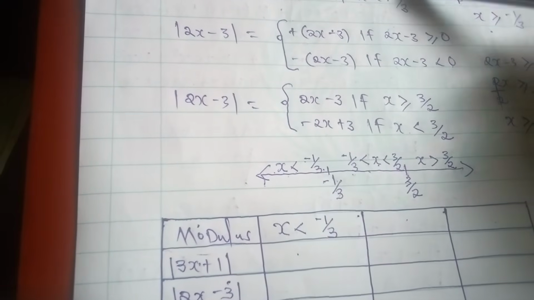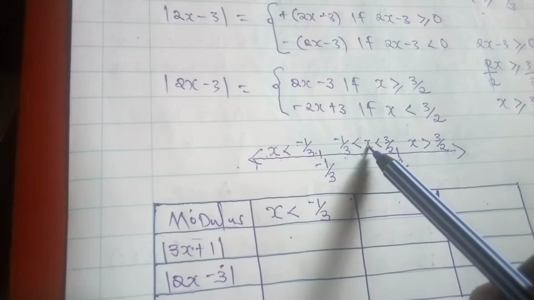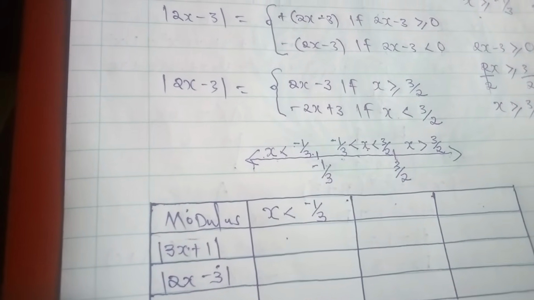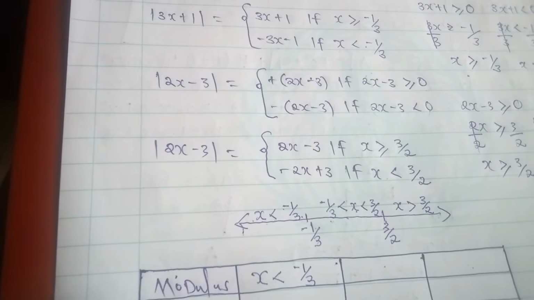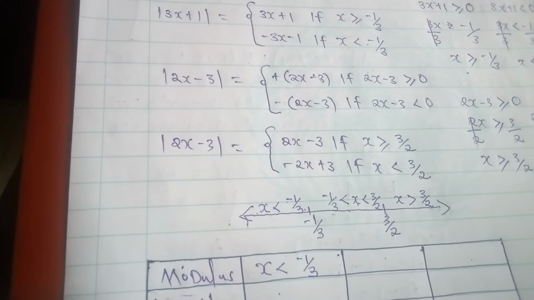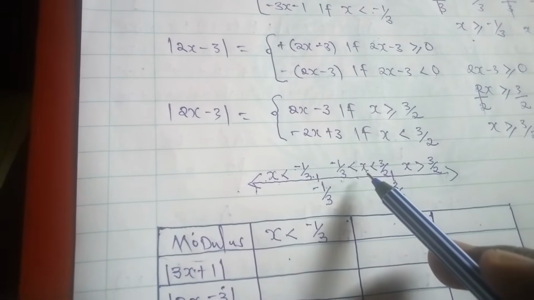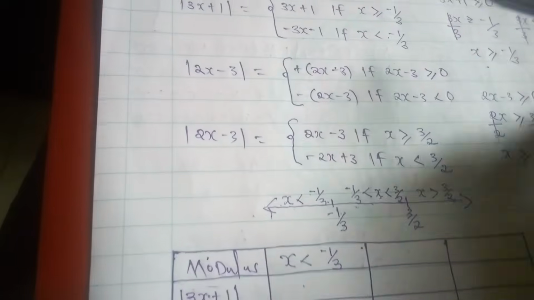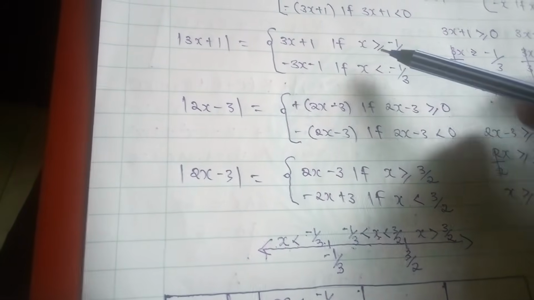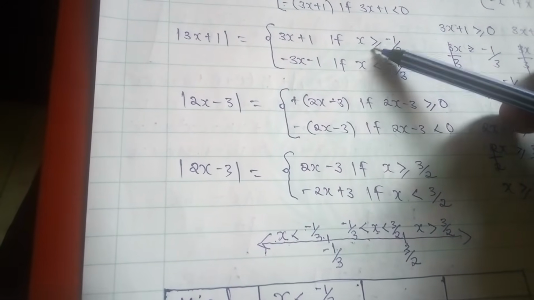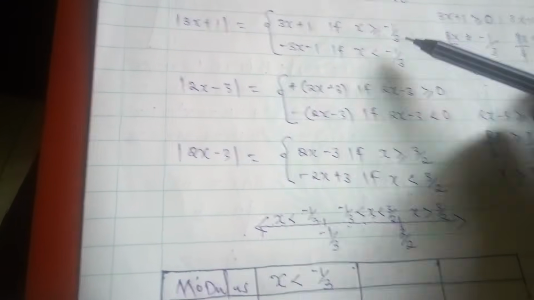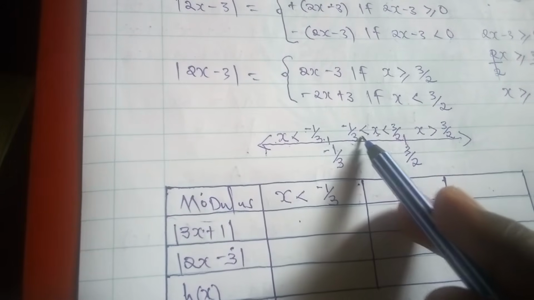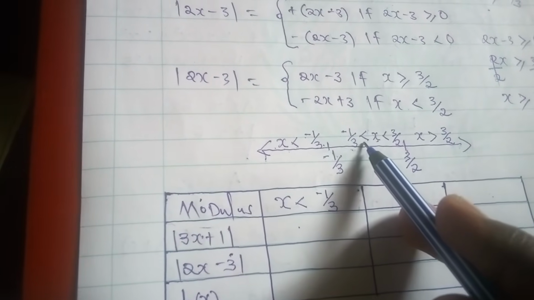On this part, the answer is that you are not having it as strictly greater, but in the function that you have solved, you are having x greater than or equal to negative 1 over 3. So you're going to make a change here to include greater than or equal to.